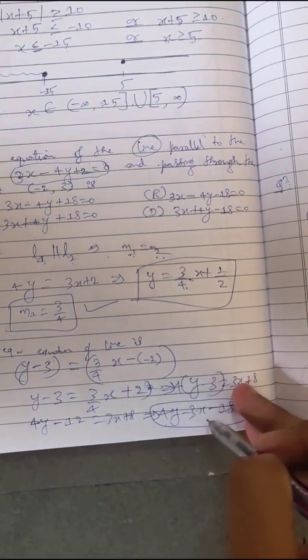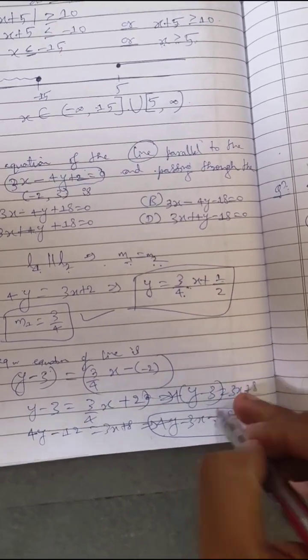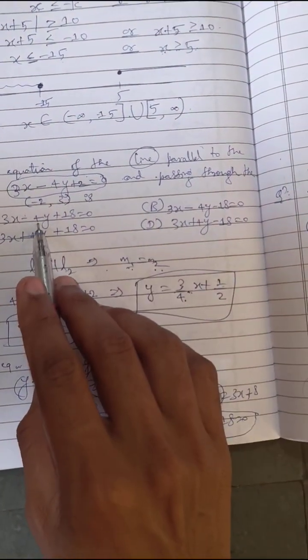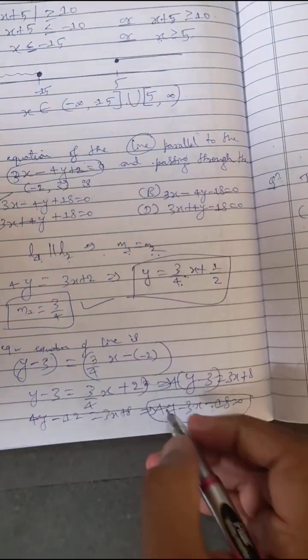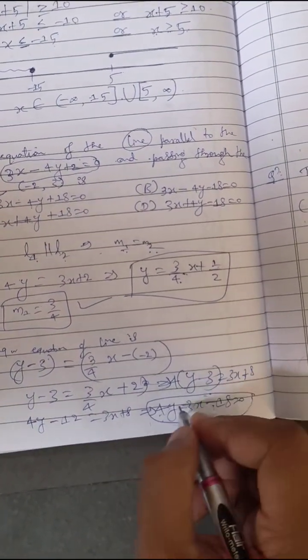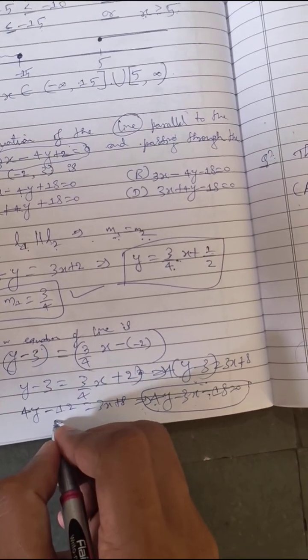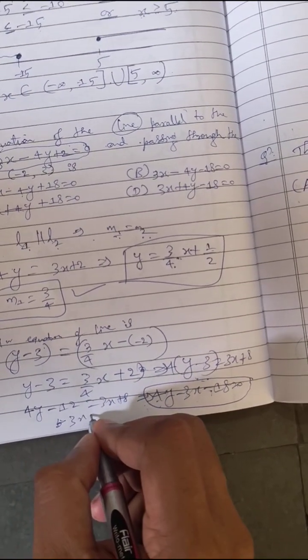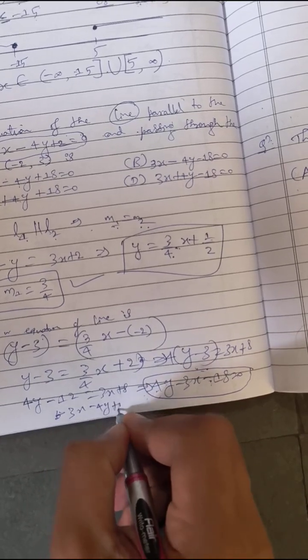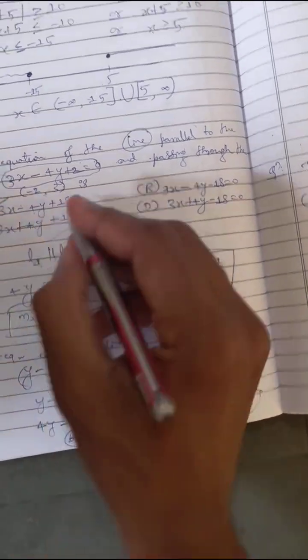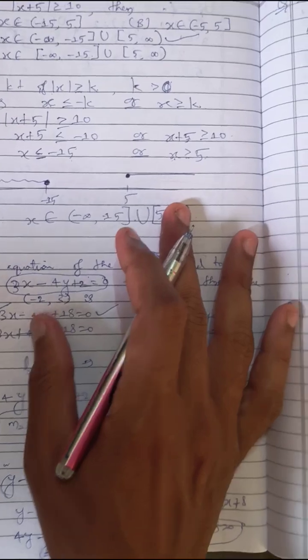4y minus 3x minus 18. 4y, yes, this is the correct option. Either you can write this one, this equation can also be written as 3x minus 4y plus 18 equals 0. This is the correct answer. So the answer is option A here. Is it clear, students? Okay.